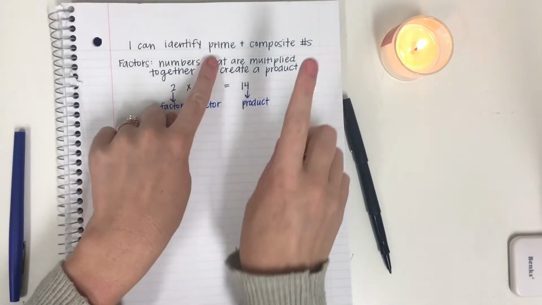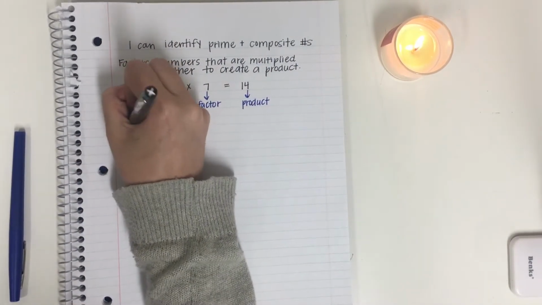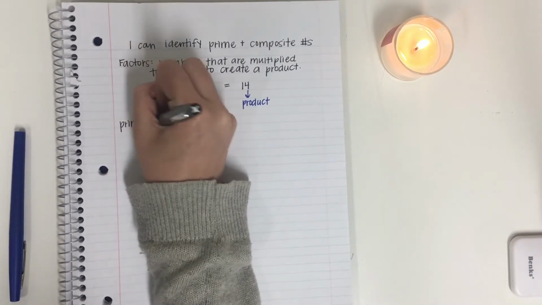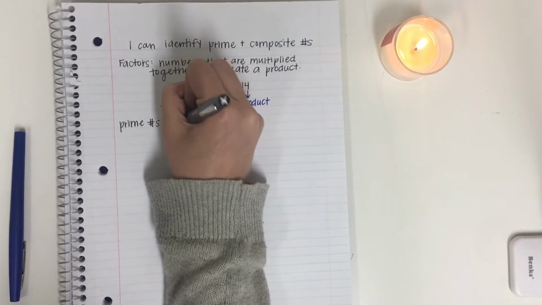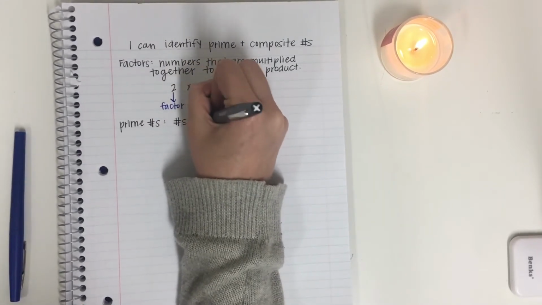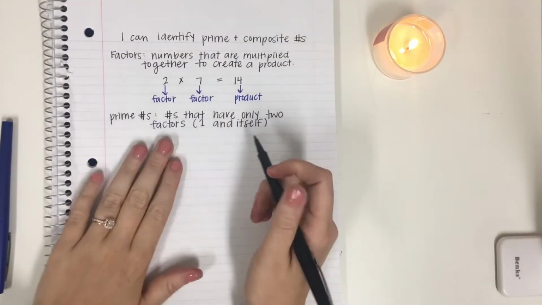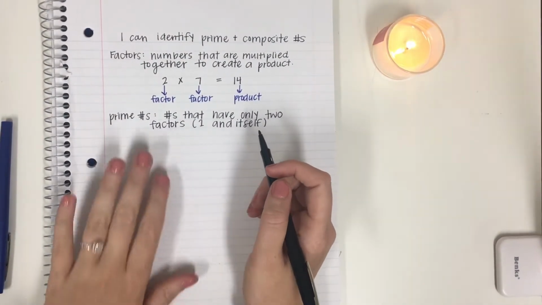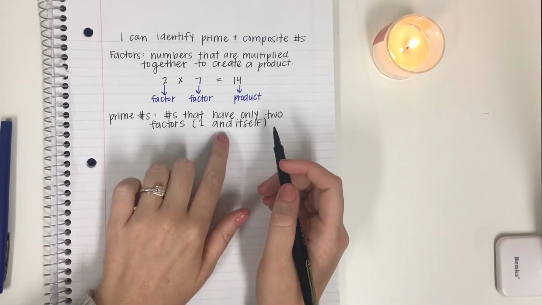Okay, let's define prime and composite. Prime numbers are numbers that have only two factors, one and itself.